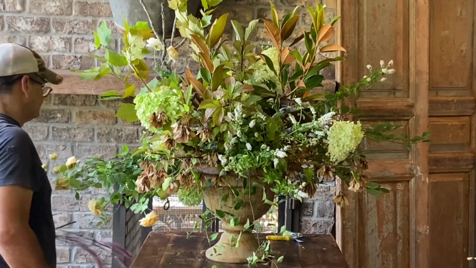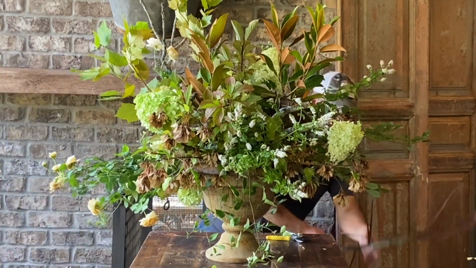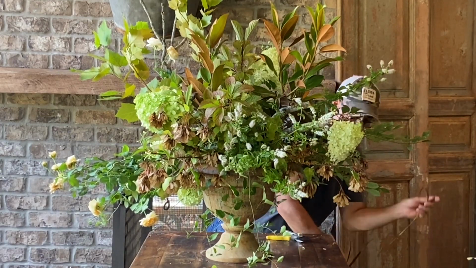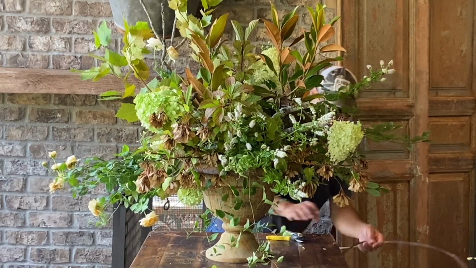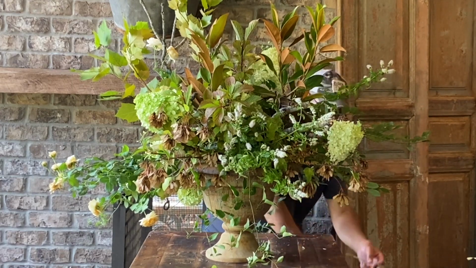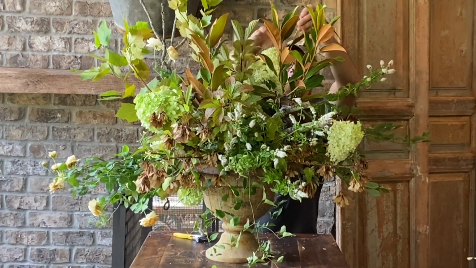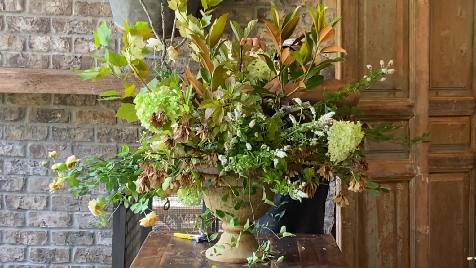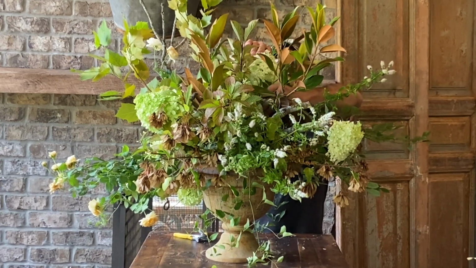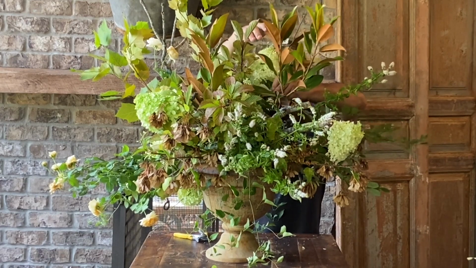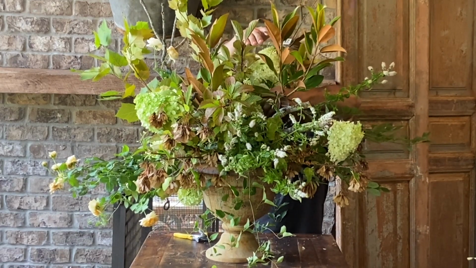Let's take a look. So it needs to arise out of this darker palette here, these darker materials. So that's where it's going to go.